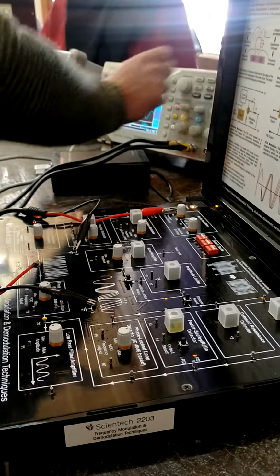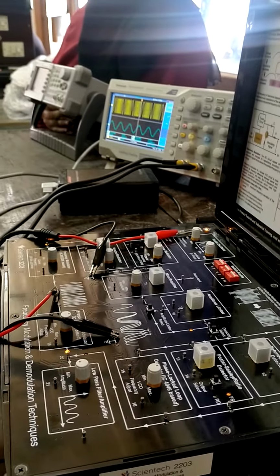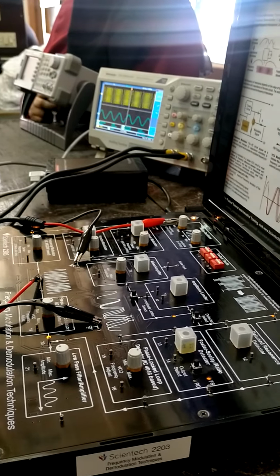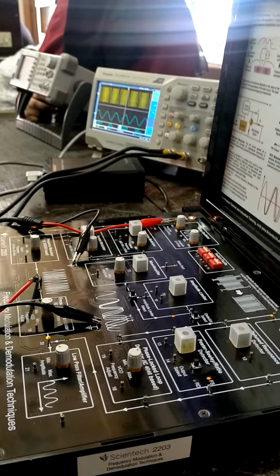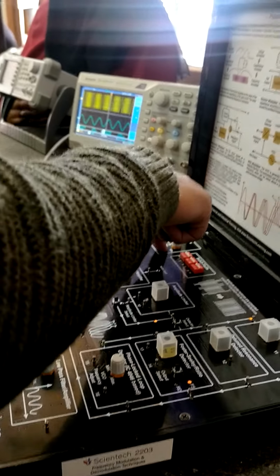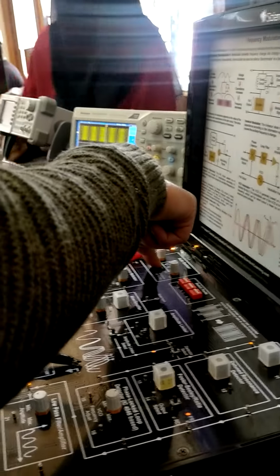Okay. Now what will we do in order to calculate the beta? Beta, the modulation index for the FM signal, is given by Kf Am by fm. Okay. Kf is the frequency sensitivity, in hertz per volt. Then there is Am. Am is the amplitude of the message signal. Okay. And fm is the frequency of the message signal that we are giving.